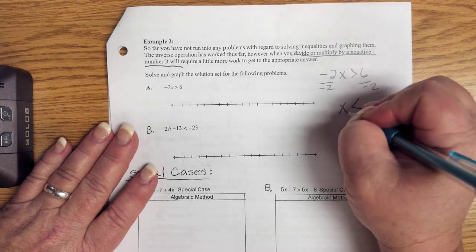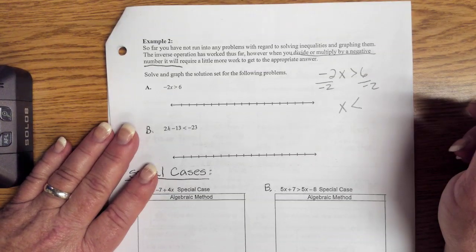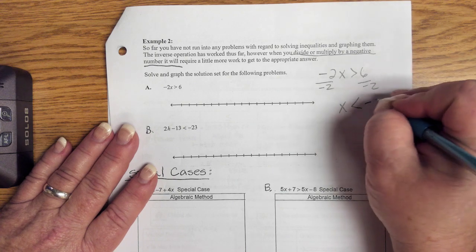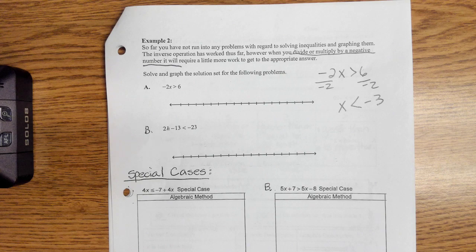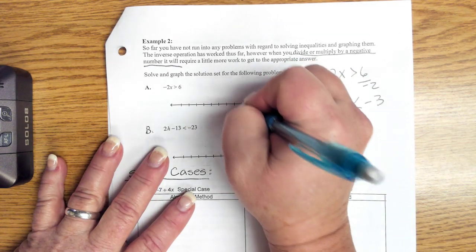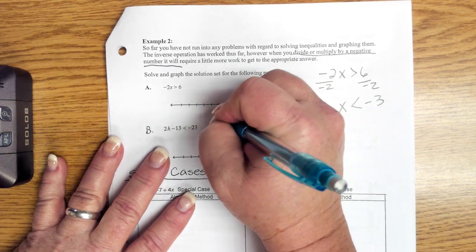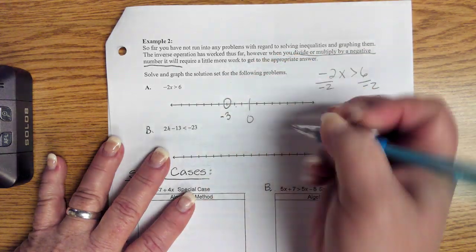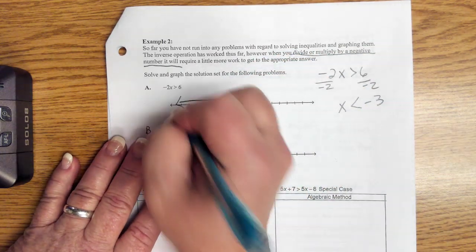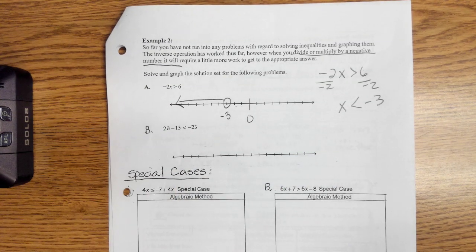So I get x, because I need to leave this positive, is less than negative 3. So pick a spot, 0, 1, 2, 3, negative 3. I'm going to open circle, and I'm going to say it's less than.